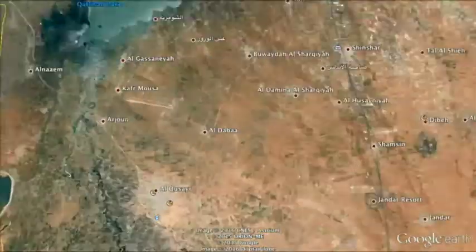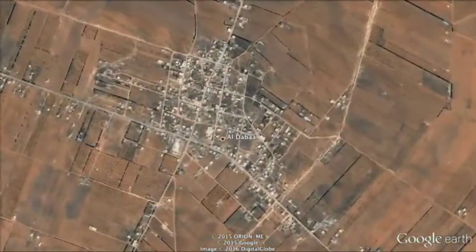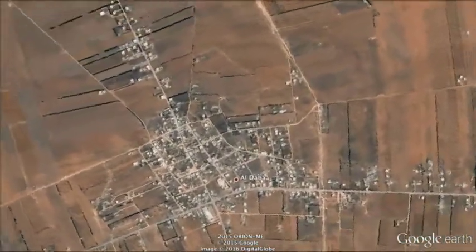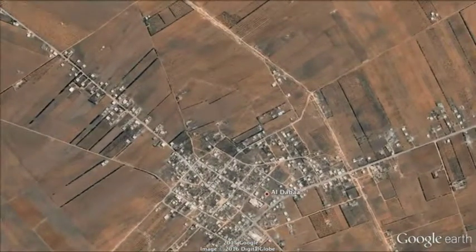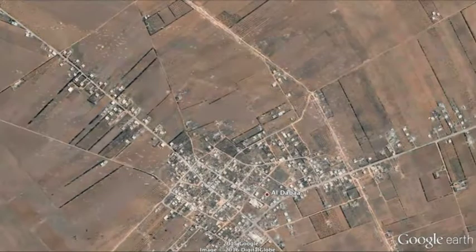So if you go on Google Earth, you can zoom in. You can actually find the exact town where this barrel bomb was dropped. And then if you overlay the picture that we took from the video, you can see that it fits exactly. That was a town in Syria, and they were just throwing a barrel bomb out over a town.